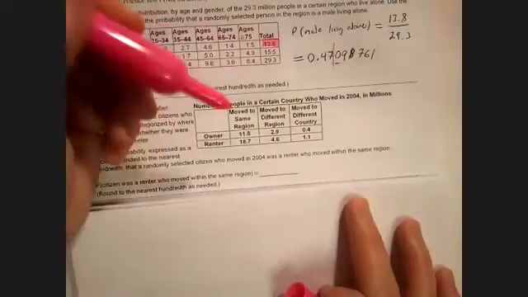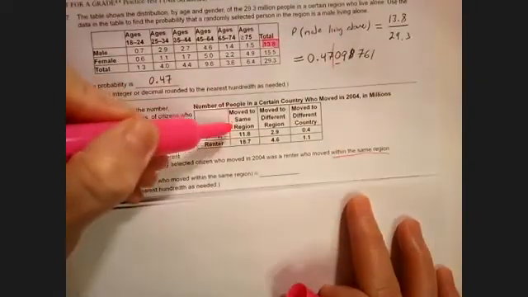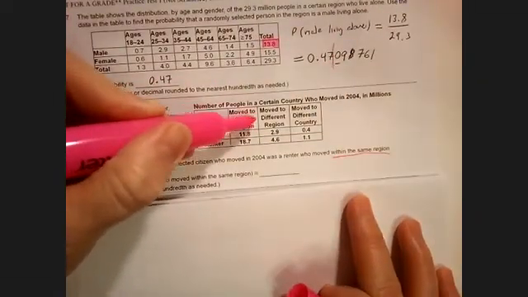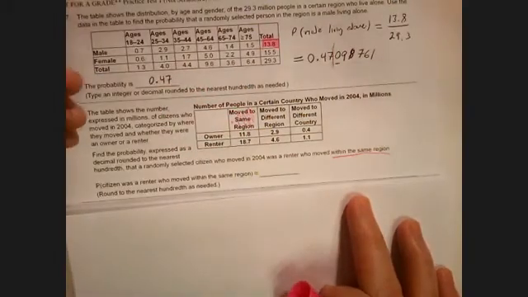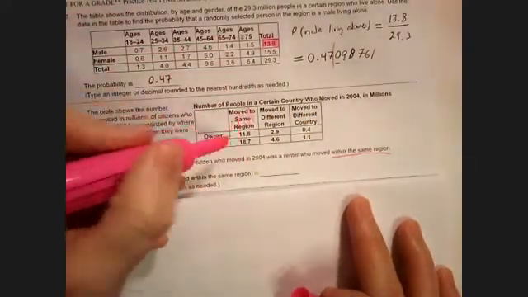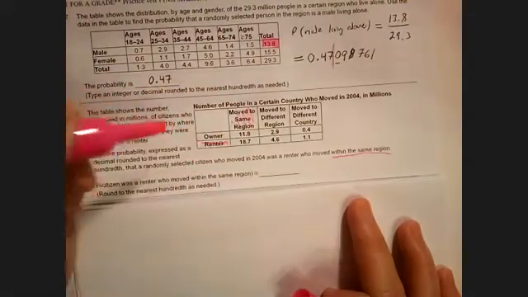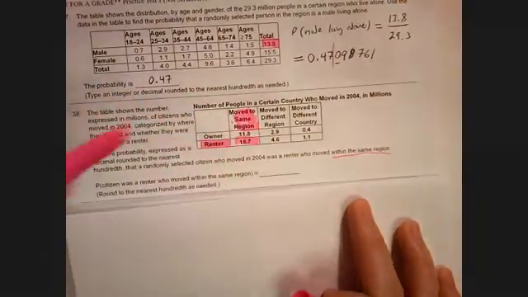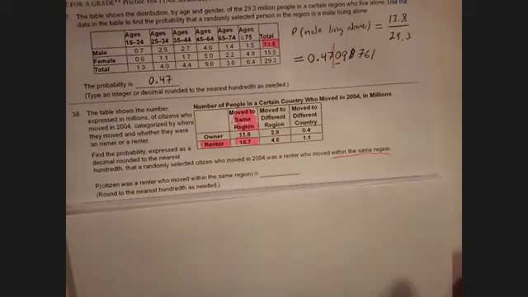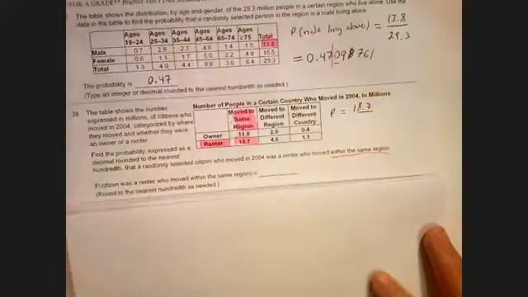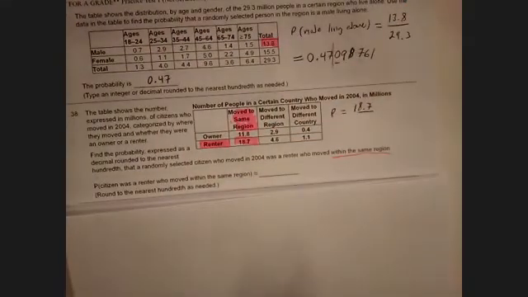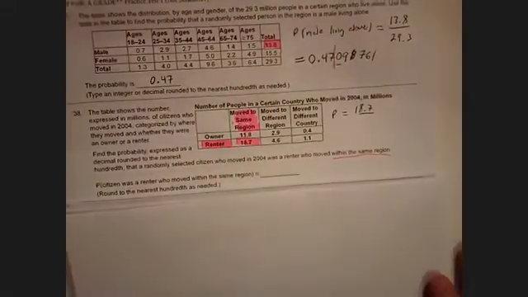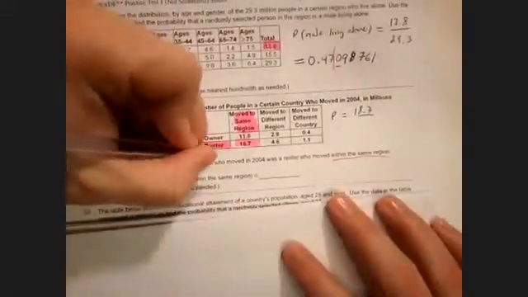Within the same region, all right, that's this column here. And they were a renter. So I basically find where these things intersect, which is that, 18.7. So the probability is going to be equal to 18.7 divided by my total. Now, they didn't give me my total like they did in the previous one. So my total, I'm going to write it right down here.